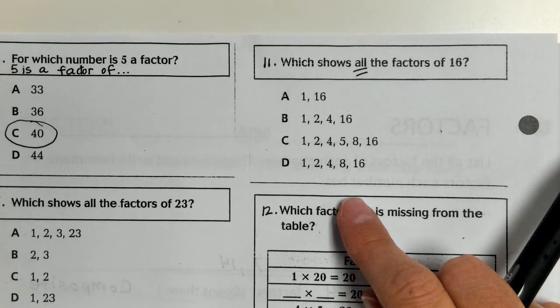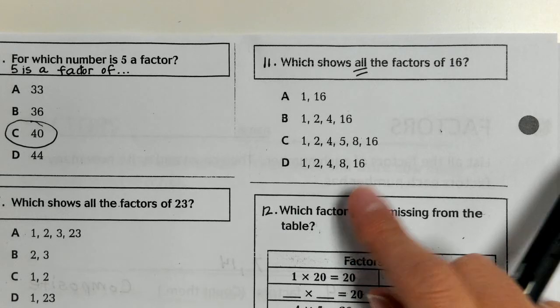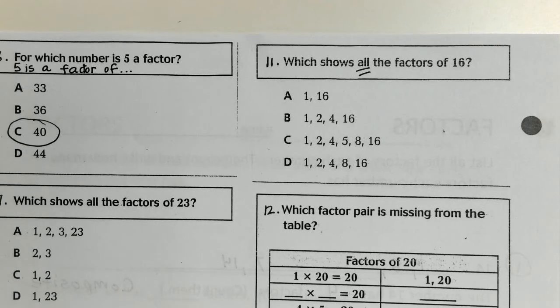You do a rainbow. I'm going to do my factor rainbow just like I practice every day in class. When you take a test in my class in math, do not skip the steps that I've taught you.